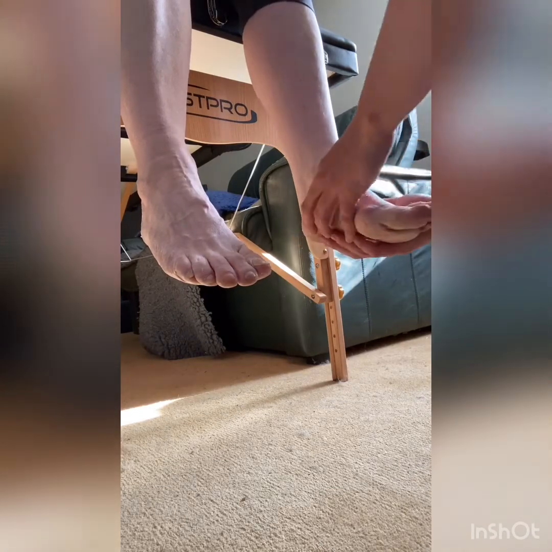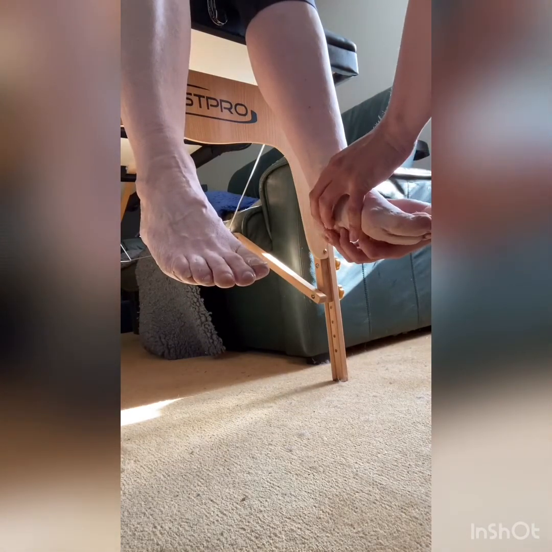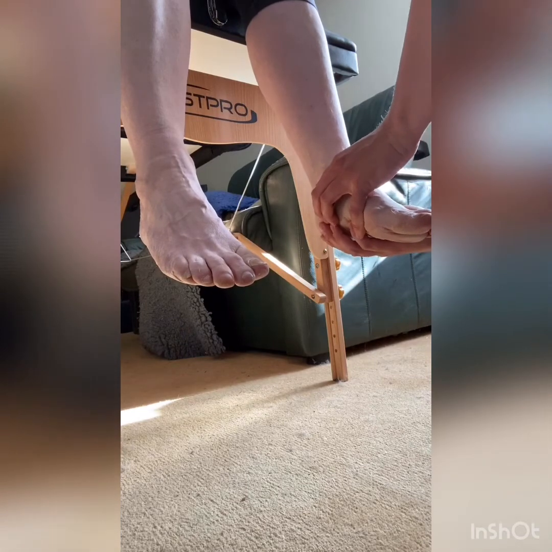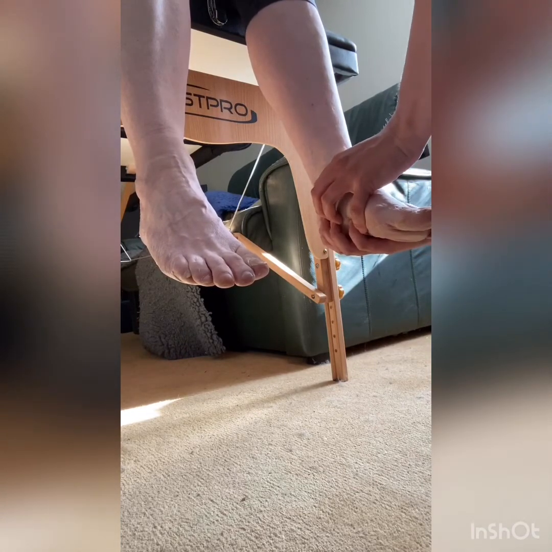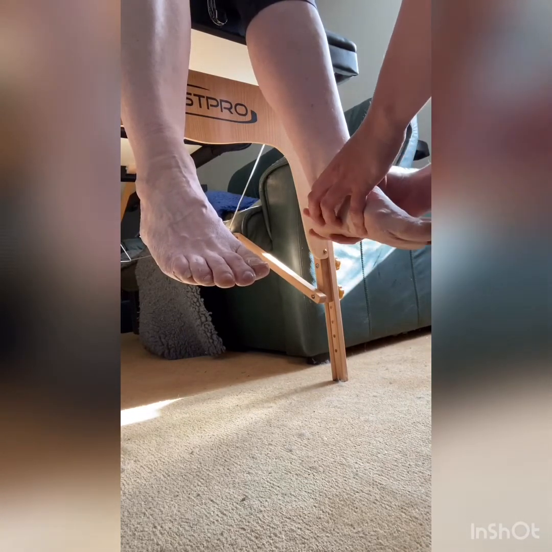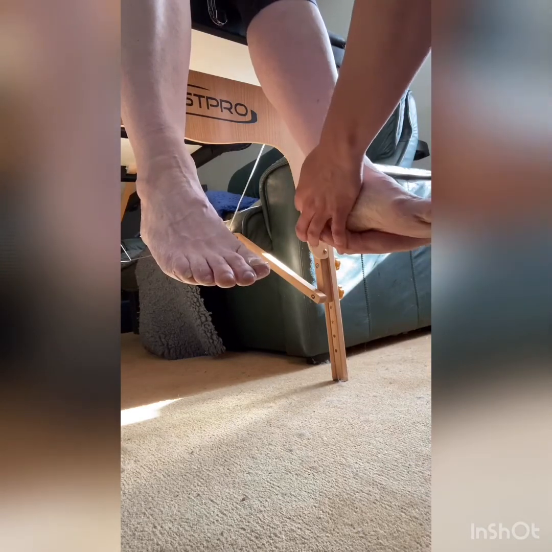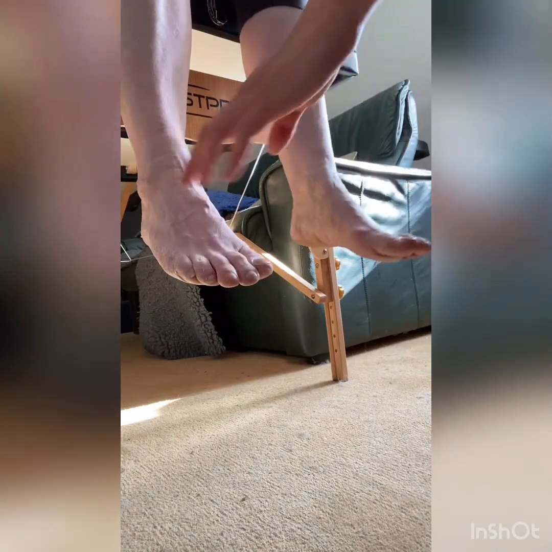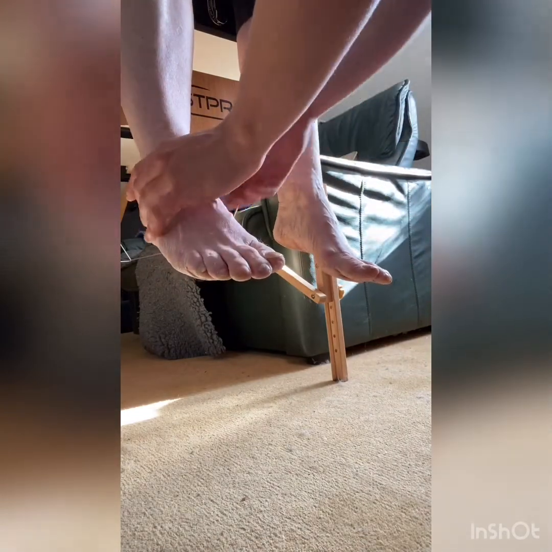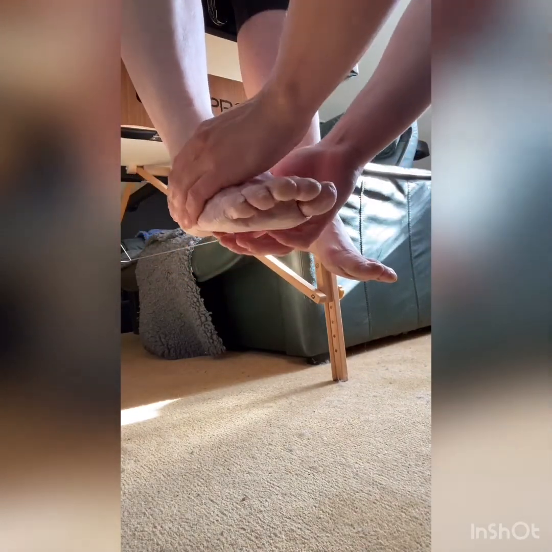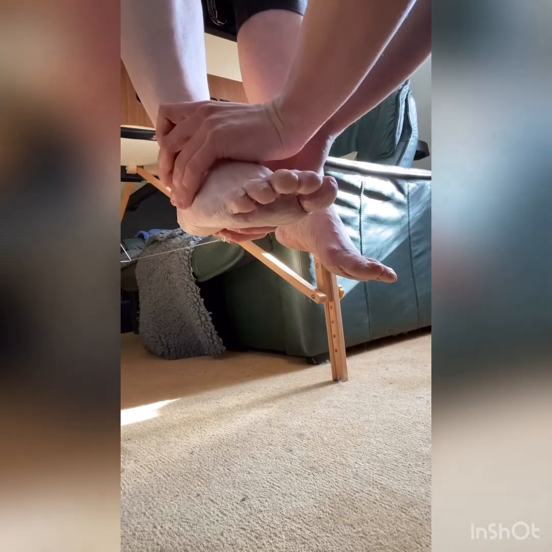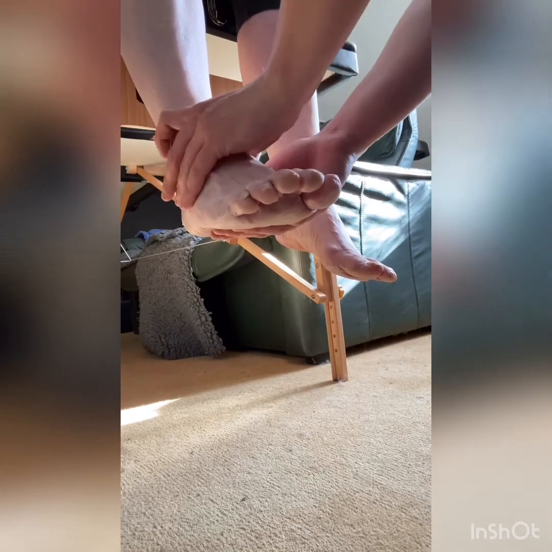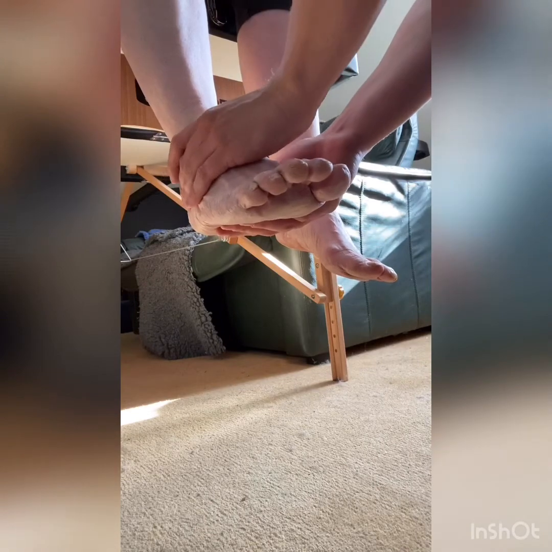So just moving medially, I'm going to check the deltoid ligament, which feels fine, and the Achilles tendon. Right, yeah. Now I'm just going to check the other side. So I'm just checking the medial side here. The deltoid ligament feels fine here.